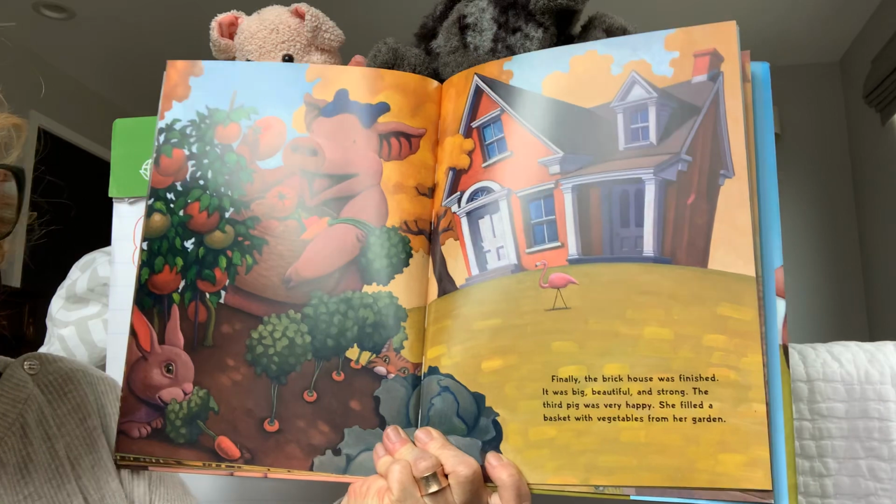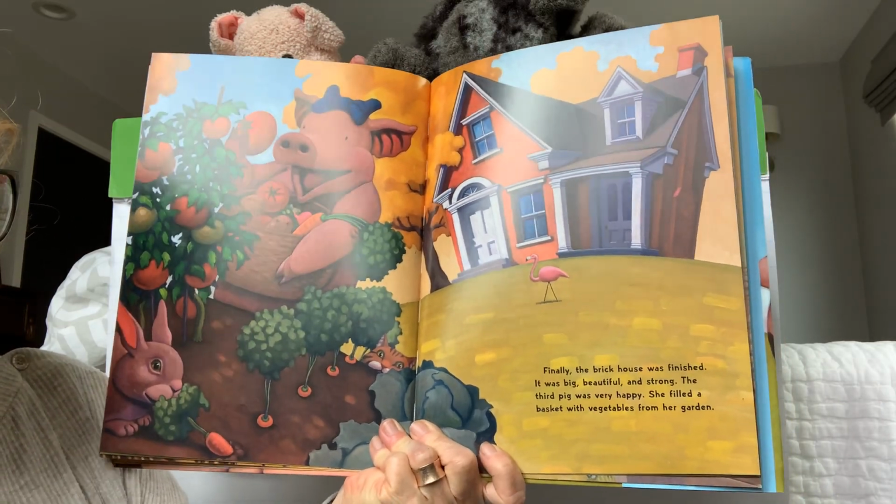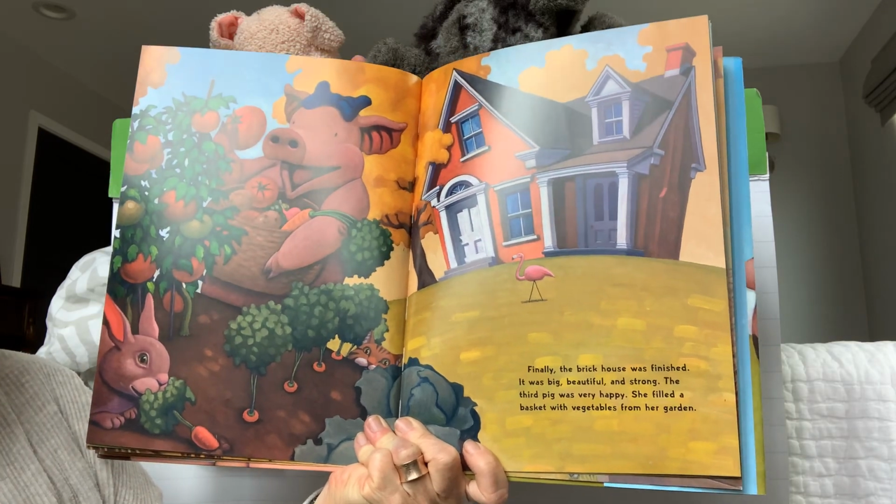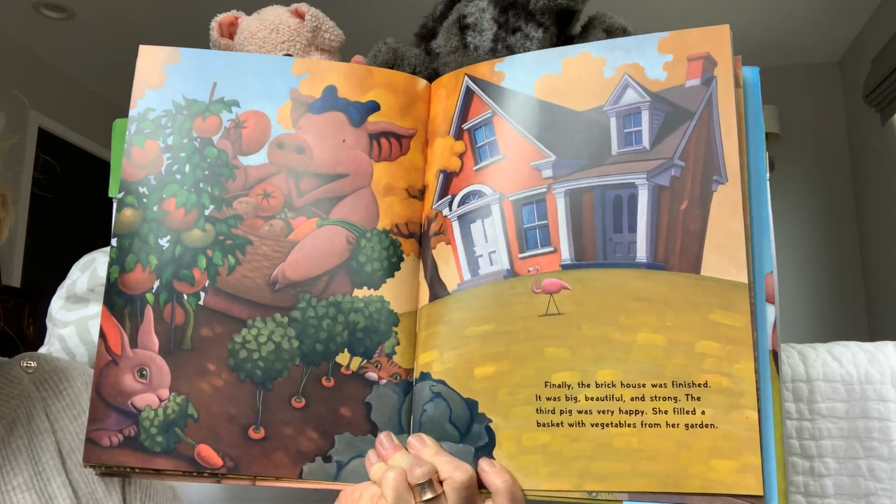Finally, the brick house was finished. It was big, beautiful, and strong. The third pig was very happy. She filled a basket with vegetables from her garden.